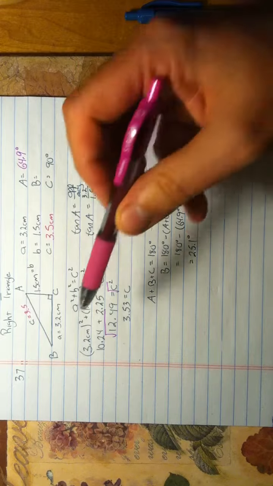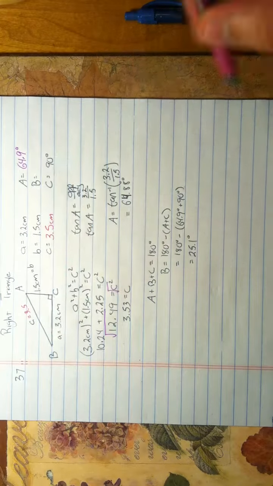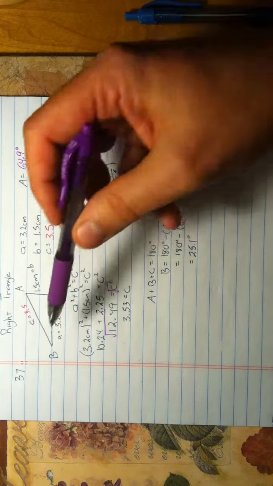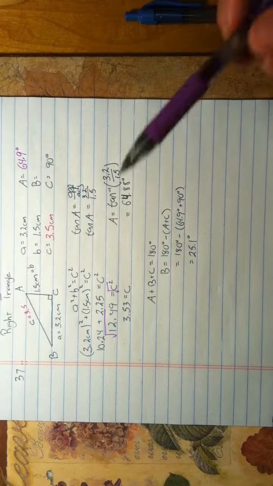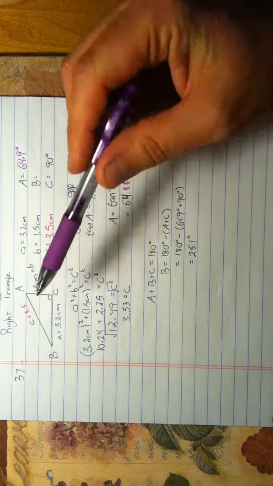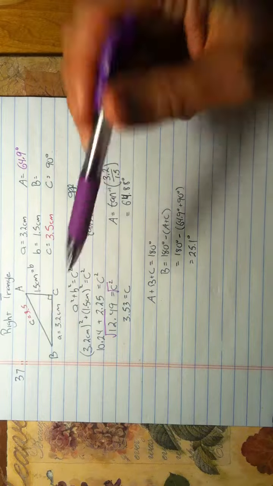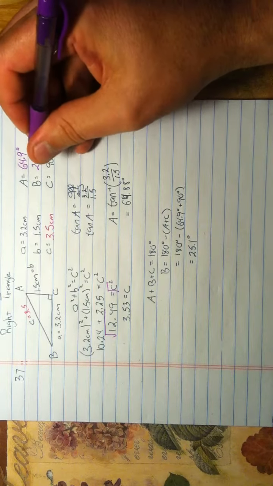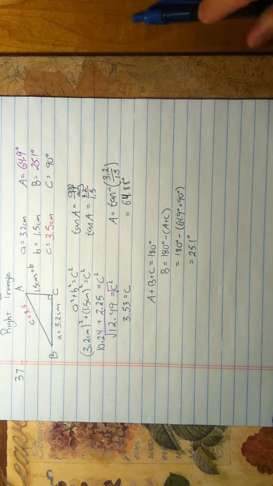I'll look at my angle B and see does it look like it could plausibly be 25.1 degrees. If I hadn't drawn the triangle proportionally, it wouldn't make sense to do that. But since I drew it roughly proportionally, I'm going to say that 25.1 degrees looks pretty reasonable for that answer, so I'm going to put 25.1 degrees here.